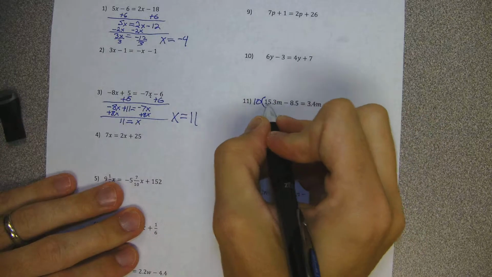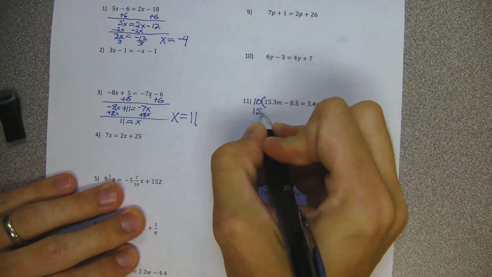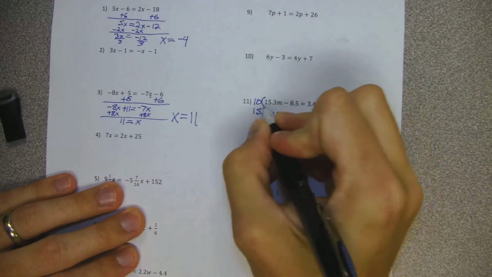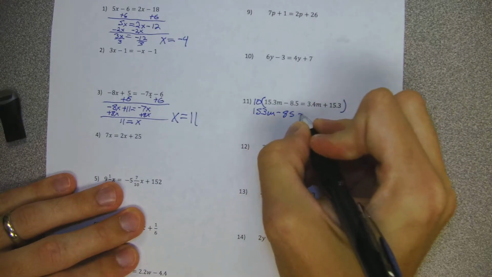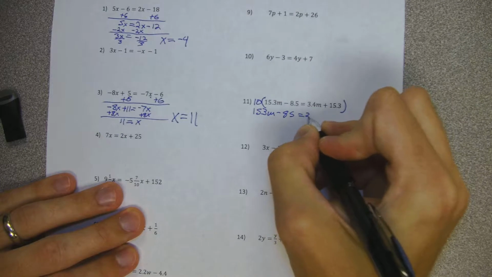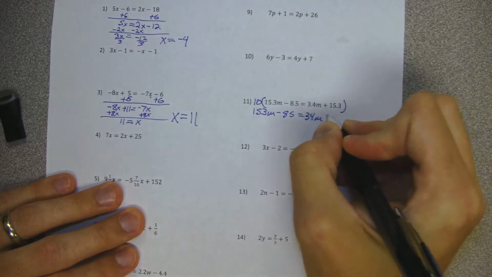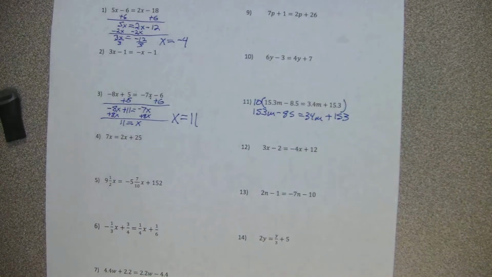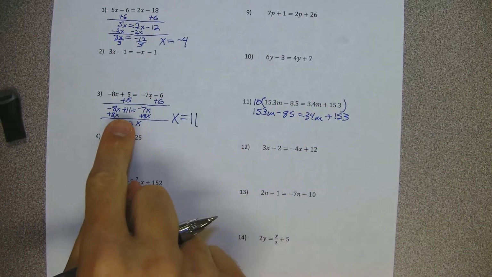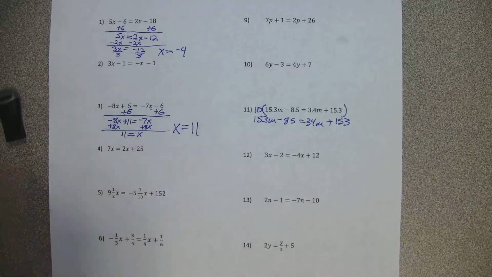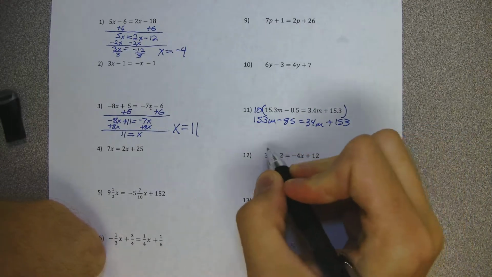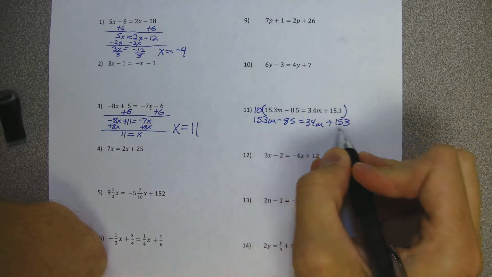So in this case, 10 times 15.3 is 153. Subtract 8.5 times 10, 85. 3.4 times 10, 34. 15 3/10, 153. So notice we can solve this problem exactly the same way as we solved our other two. It's just that our numbers are going to be larger. In this case, I'd probably leave the variable on the left side. So subtract 34m from both sides and then add the 85 to both sides.